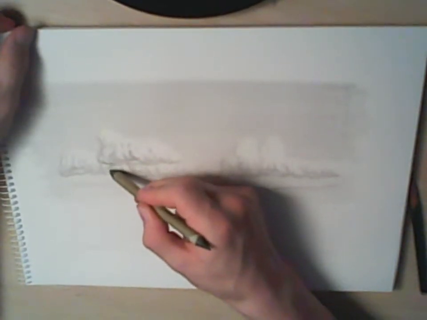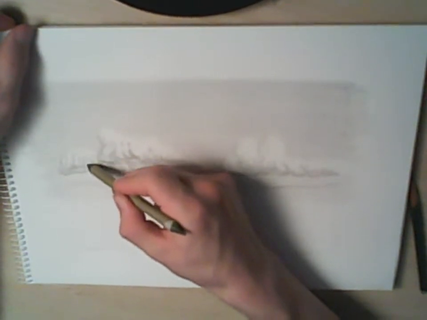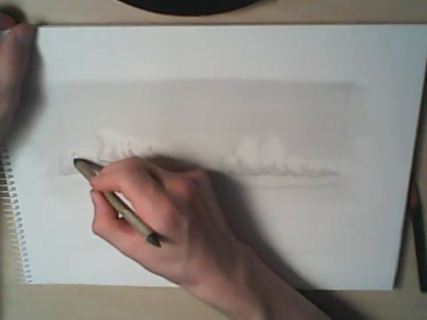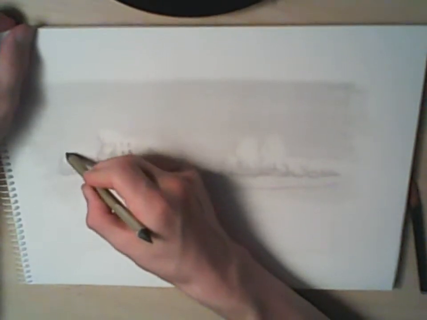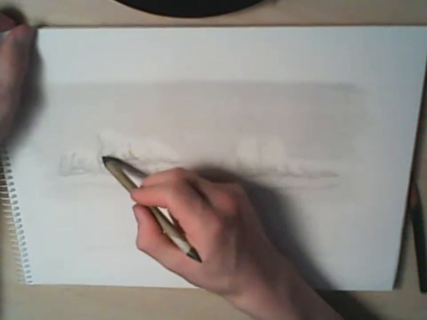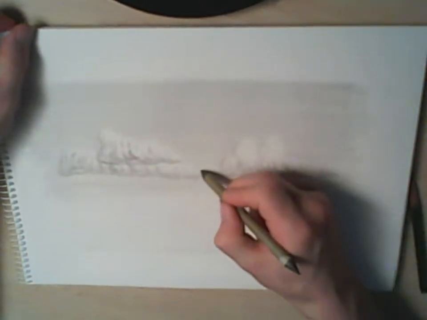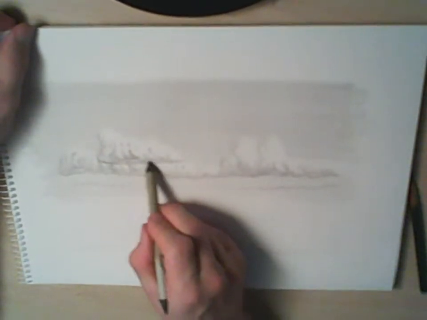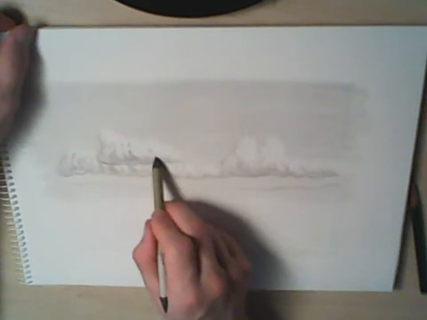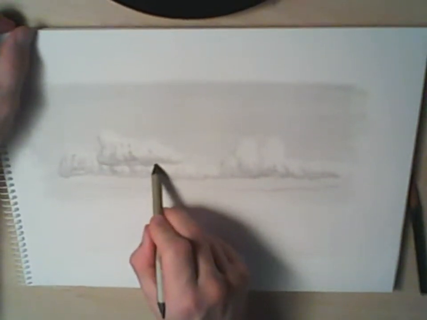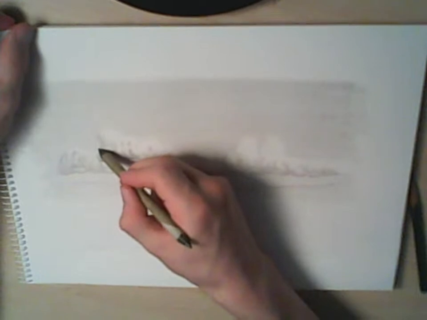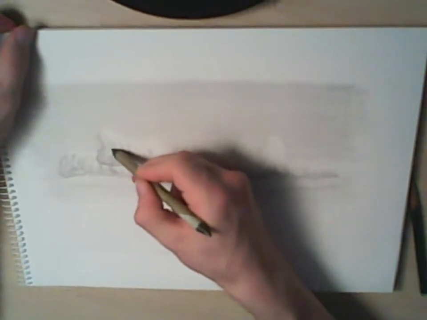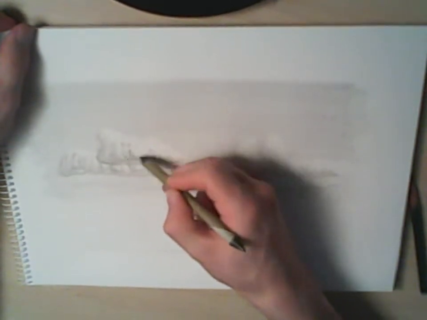And then on the side, soften those lines up as well. Those shadows right here. Okay, right there. Go across here as well. And soften those ones up.